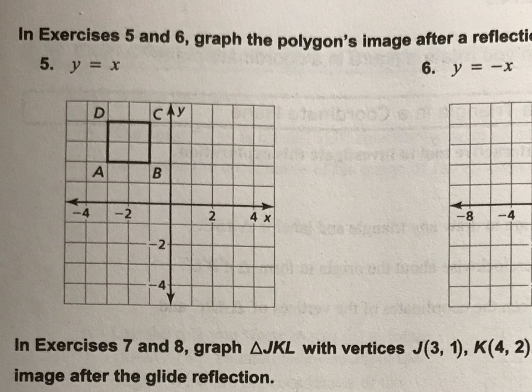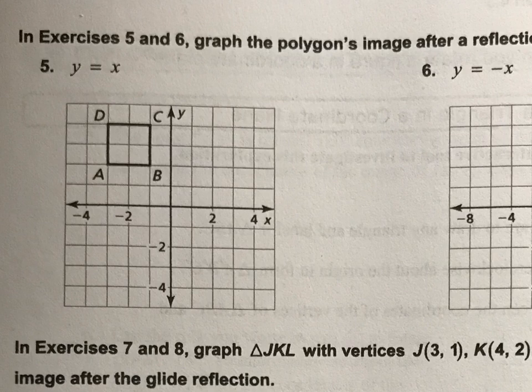y equals x is a line in slope-intercept form. y equals 1x plus 0, mx plus b. So where is that line? It goes through 0 and has a slope of 1. Up 1, over 1, up 1, over 1. I'm sorry, these are going by ones on here. So there's that line.